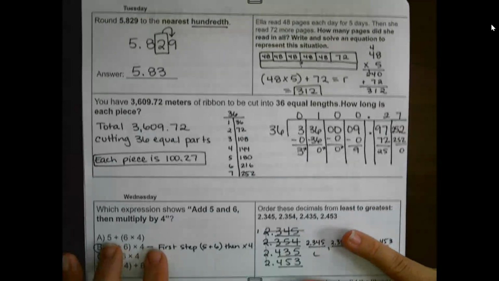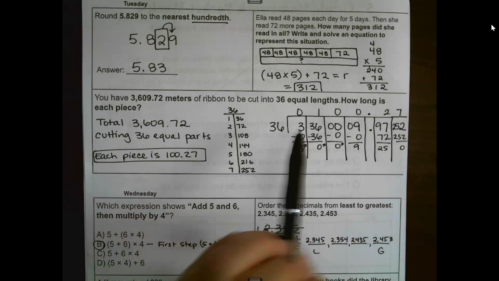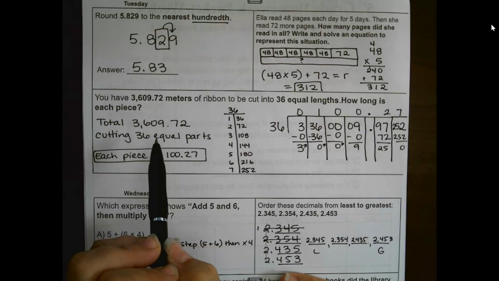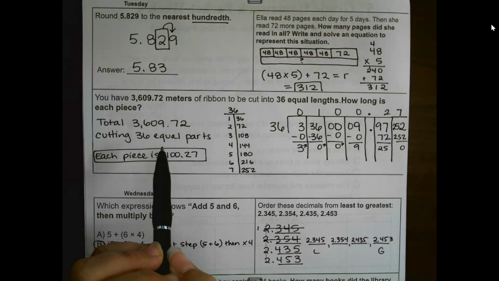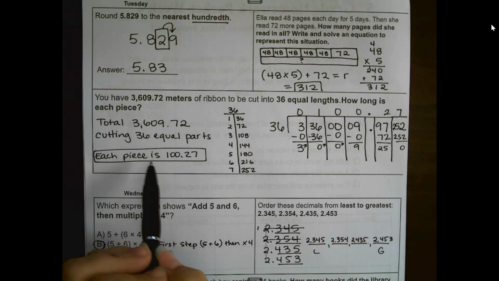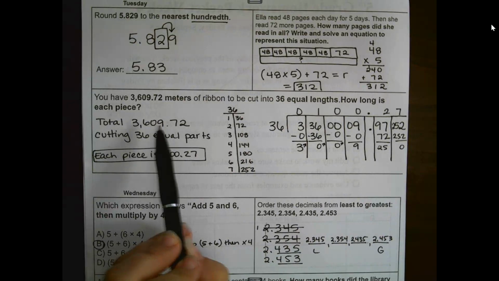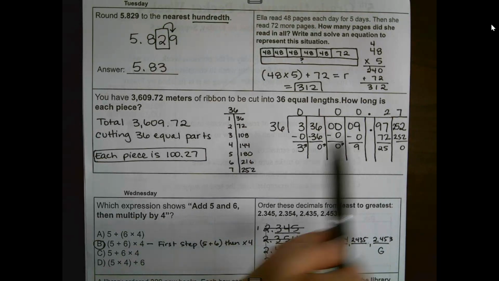All right, on the next one, it says you've got some ribbon, and we're going to cut the ribbon. So here, this is my total amount of ribbon that I have, and then I'm cutting it into 36 equal parts. If you have a total and you're cutting it into equal pieces, we're going to divide. Think about this as my total. If I keep taking away 36 amount, 36 times, then I have to divide.